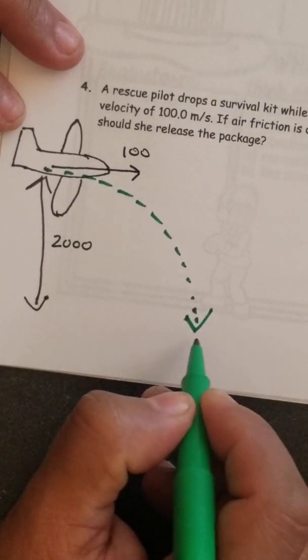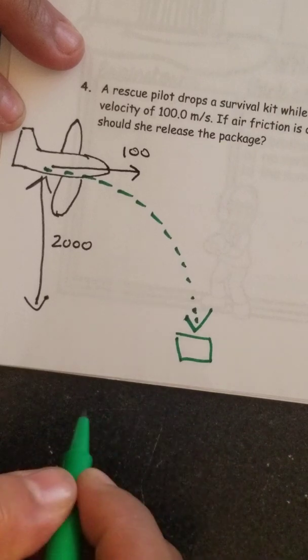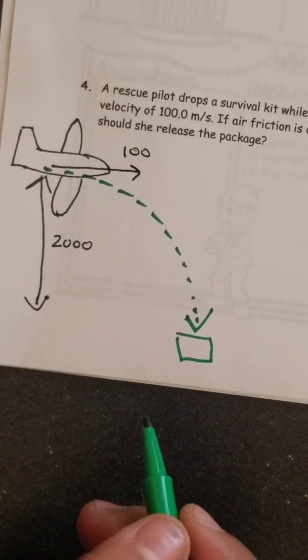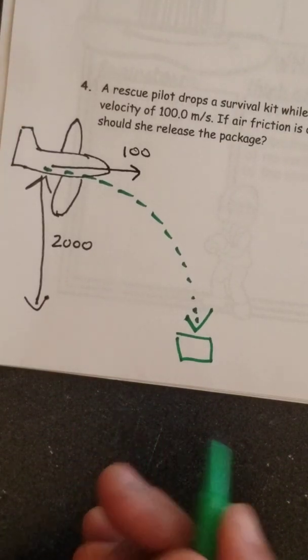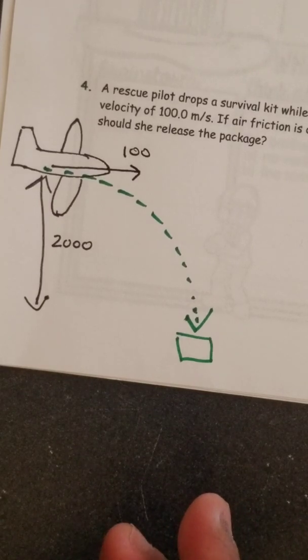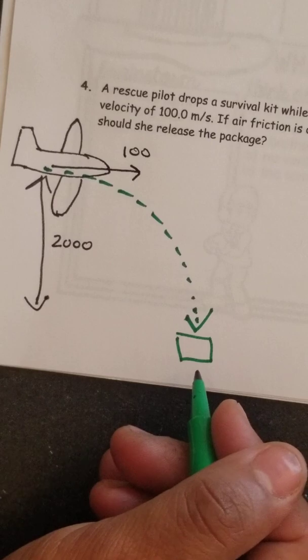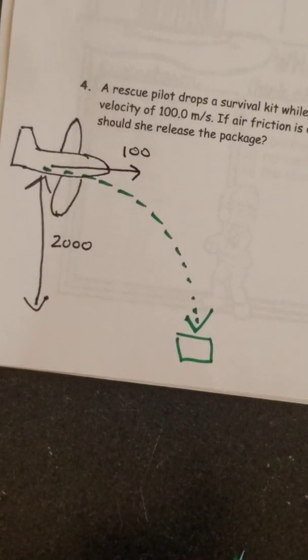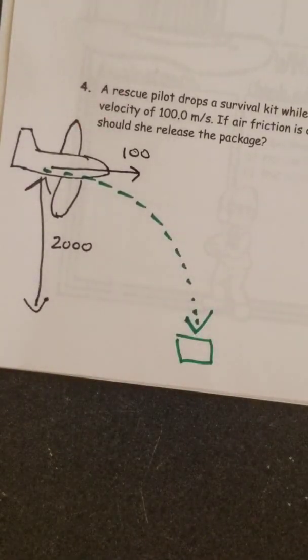So this is where the package is going to land when they drop it. The last thing we need is these poor survivors over here waiting for this package of probably food because they're starving. Do I want a person standing right here? No, that's the drop zone. That's the drop spot. Move out of the way.